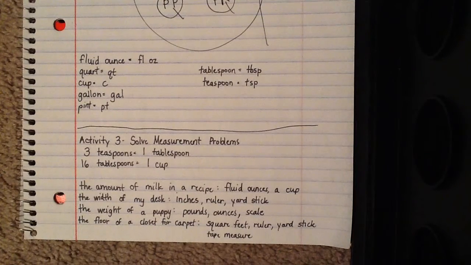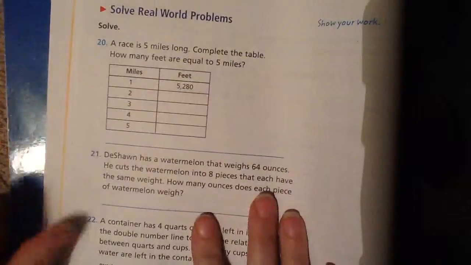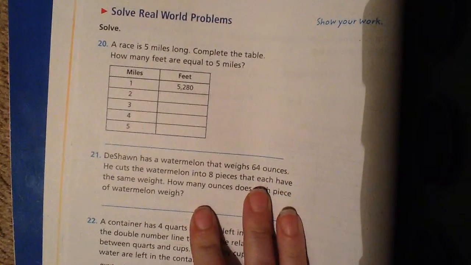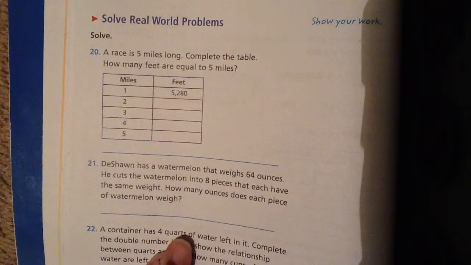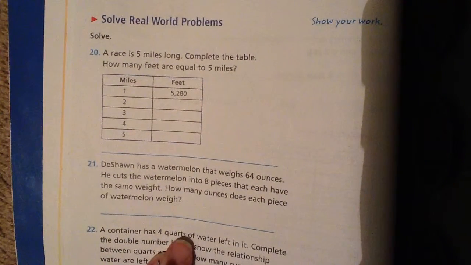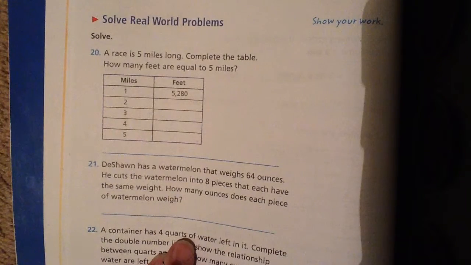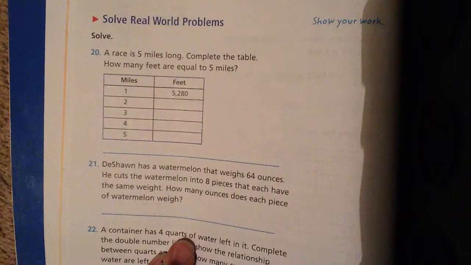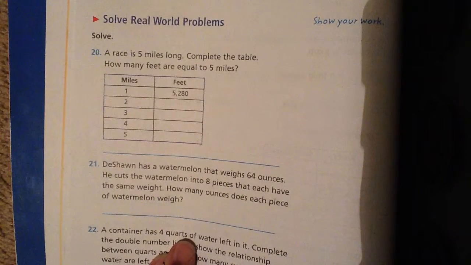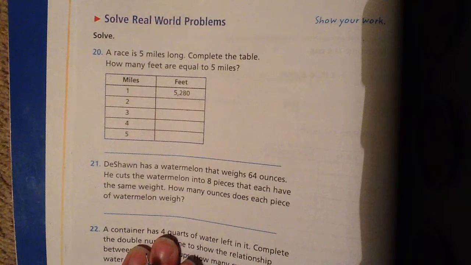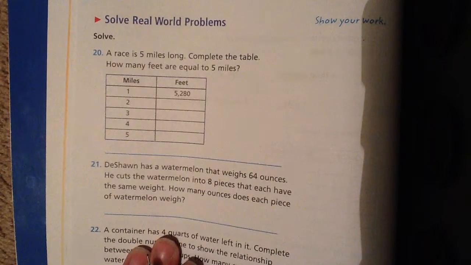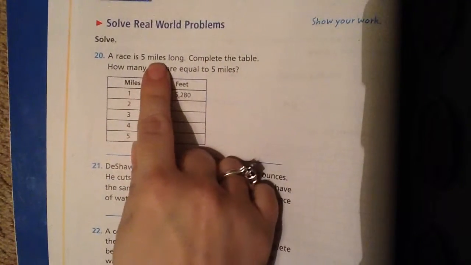Go ahead and look at problems 20 through 23 on page 182. We're now going to be mixing our conversions. No longer are we looking at just liquid volume, or just weight, or just length. You might have a question mixed in there about length, or a question in there about pounds and weight. Make sure that you're paying attention to the label.